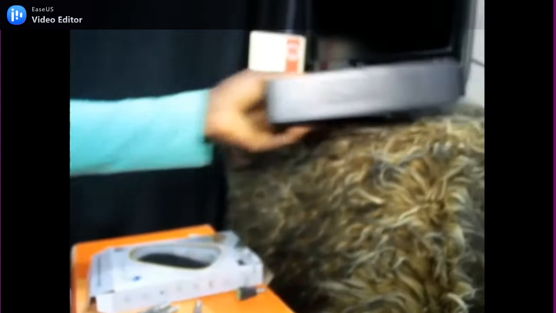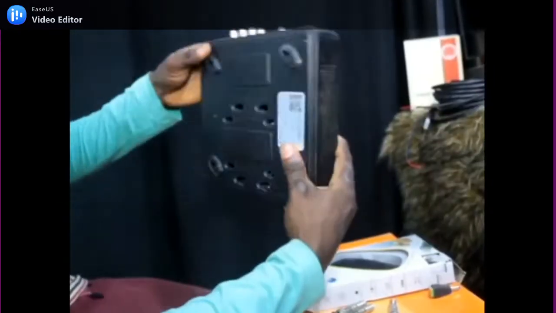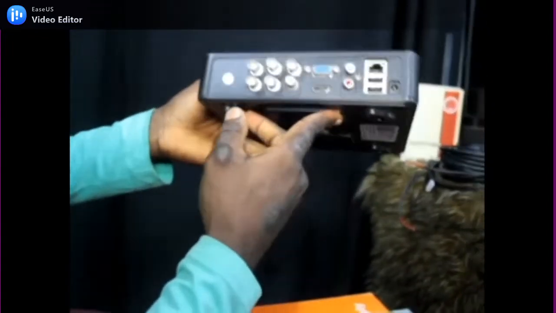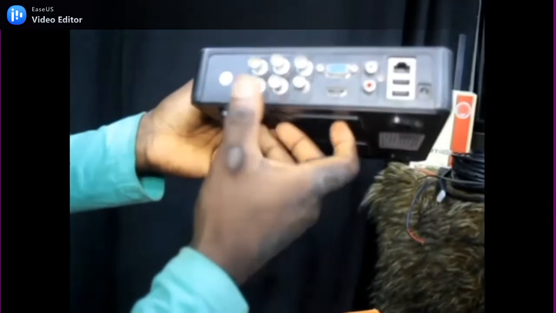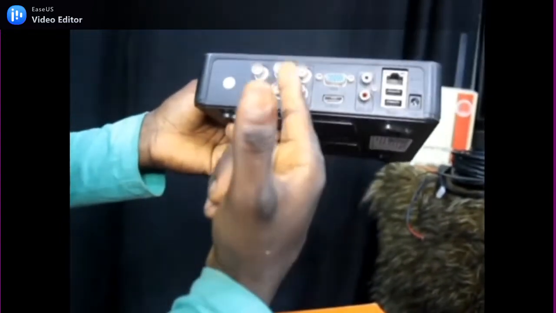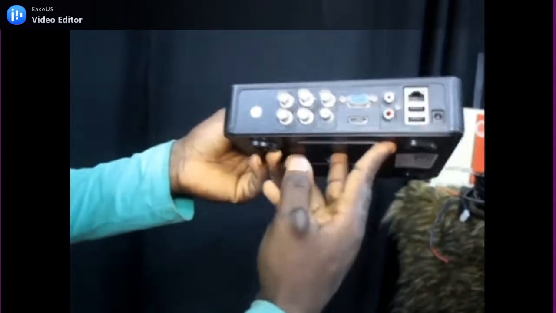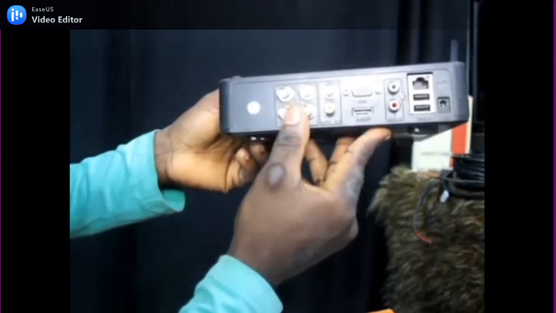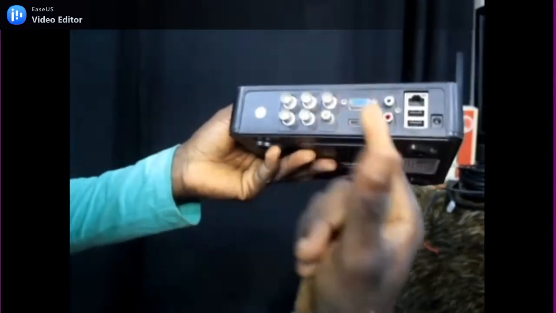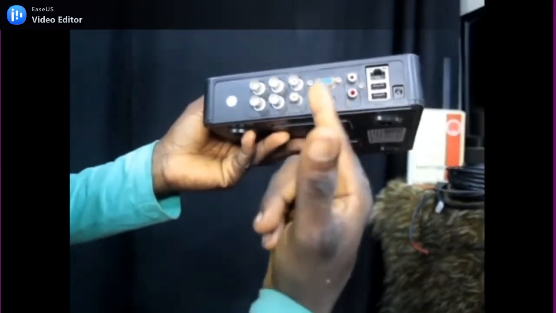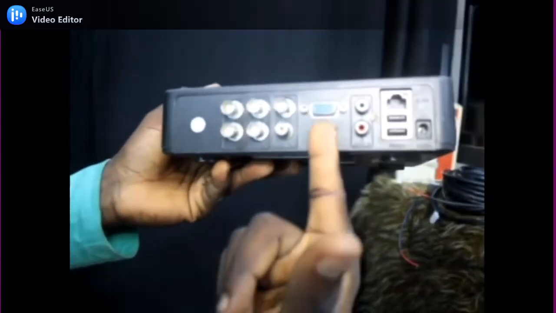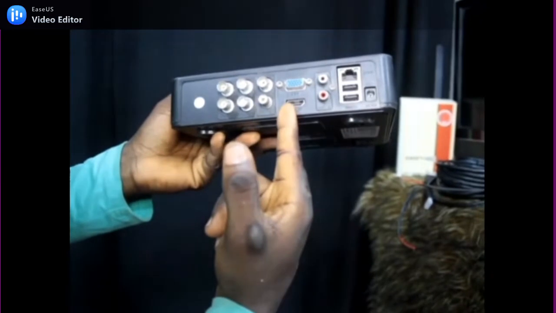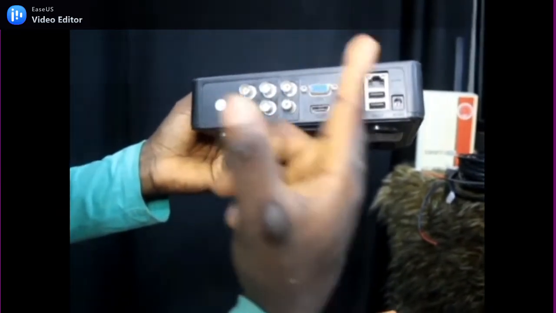Also, we have our digital video recorder. We check what we have inside the DVR. As we can see, this is a typical example of a 4 channel DVR. This is channel 1, channel 2, channel 3, channel 4. What this means is that the digital video recorder can take a maximum of 4 cameras. And this is an audio out for audio, and this is VGA for signal. This is HDMI port for signal, which will be connected to the television.